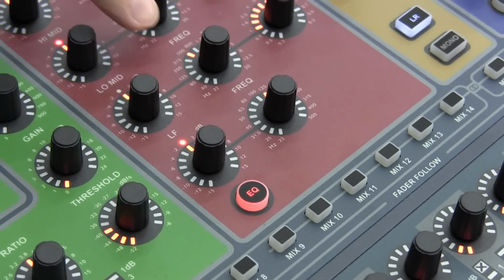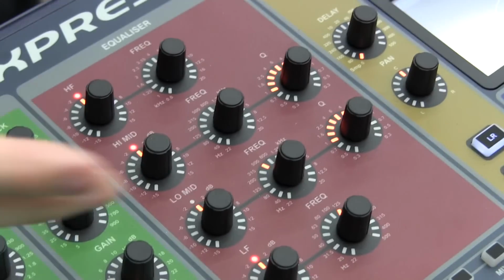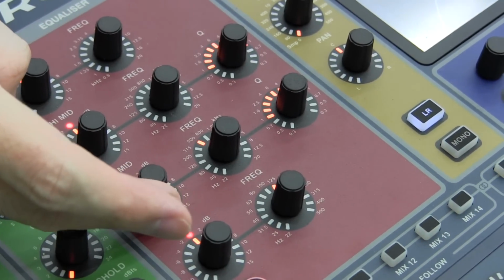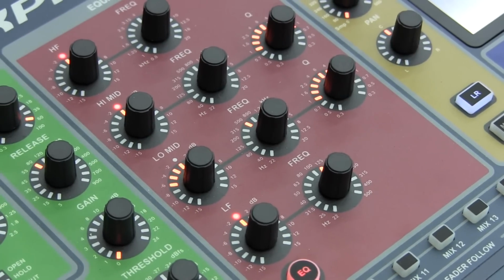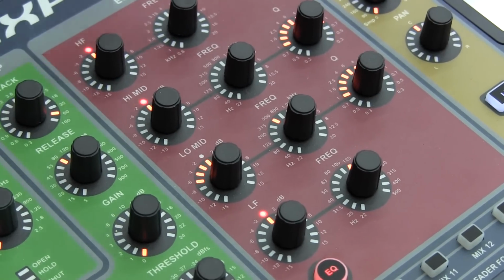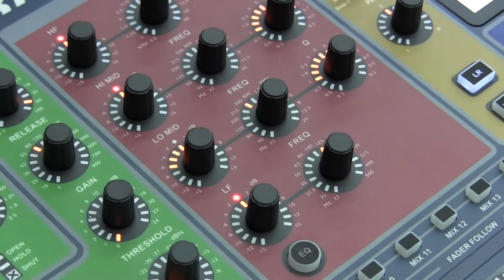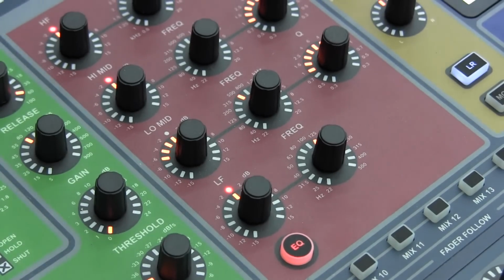So you can hear that here it sounds pretty bad, right? It sounds really boomy, really thick. So then I go from boost to cut. Check 1 2 3 4, and you can hear that it pulls that frequency out.